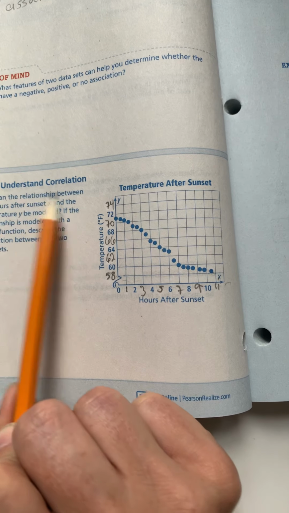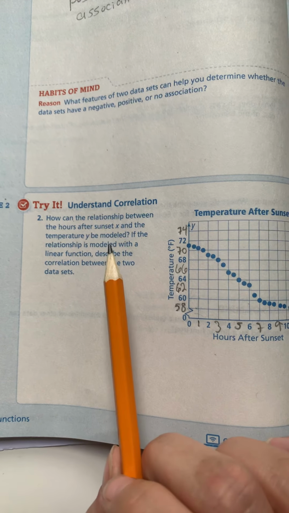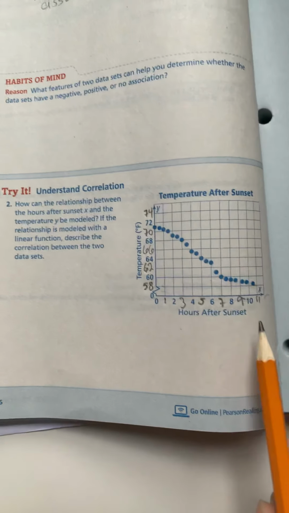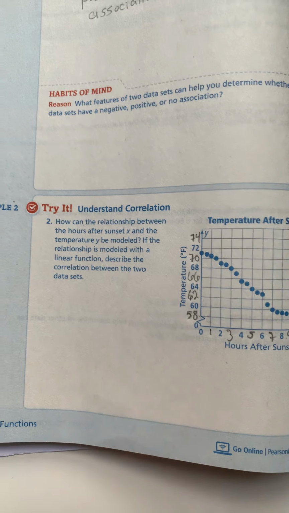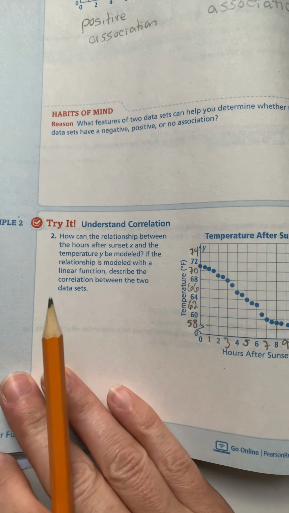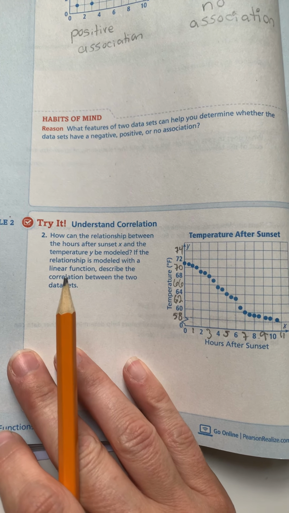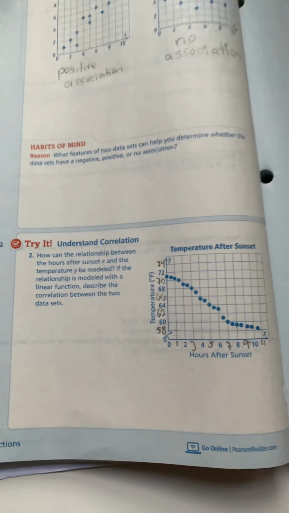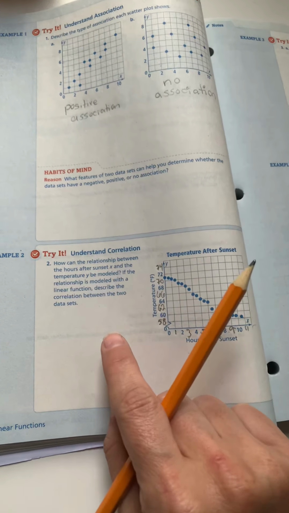So how can the relationship between the hours after sunset and the temperature Y be modeled? So X is hours after sunset, Y is the temperature. If the relationship is modeled with a linear function, describe the correlation between the data sets. So you can write an equation for this, which we're going to do in the next part.